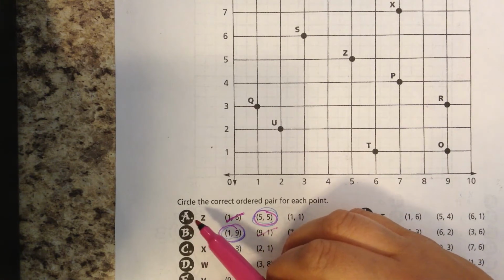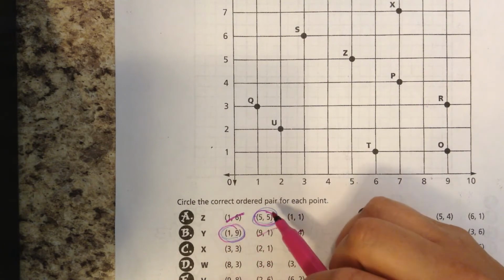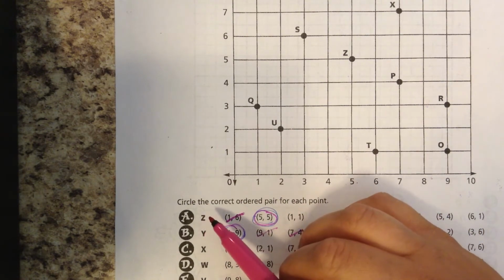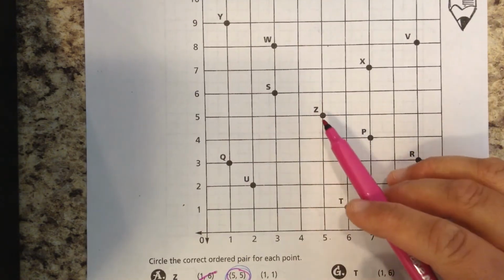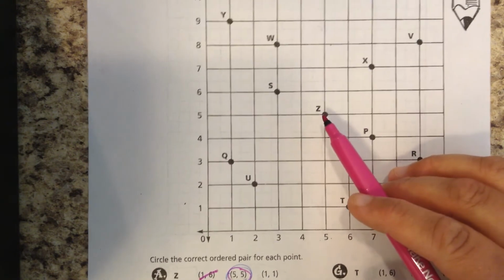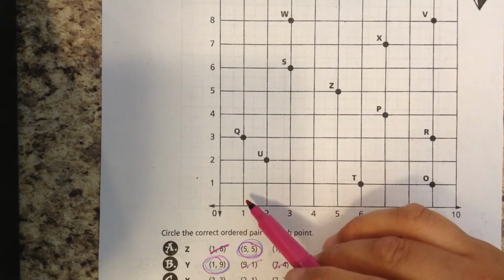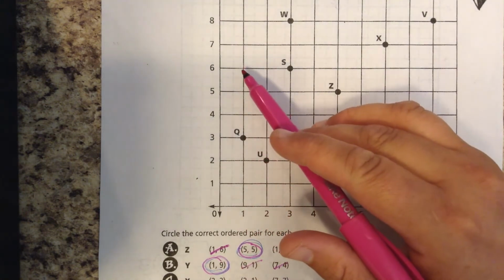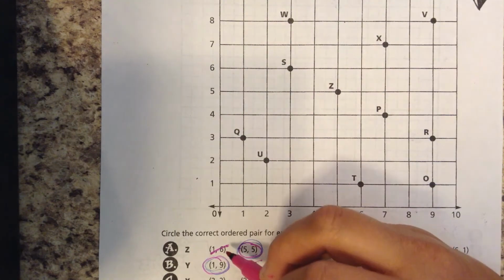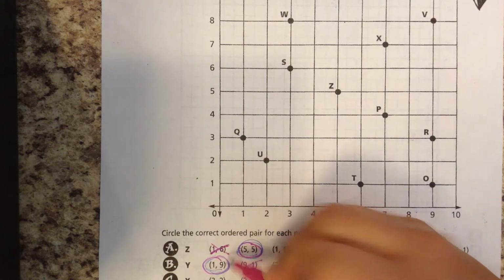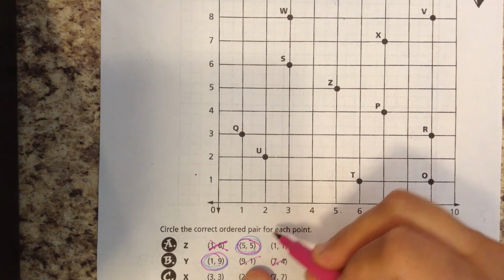So you're going to start at A. Notice the letter Z. You have to check each one of these ordered pairs to see which one Z is at. So the first one says 1, 6. Find 1 on the x-axis and then go up 6. Well, Z is not here, so that can't be it, so I marked it out. 5, 5.